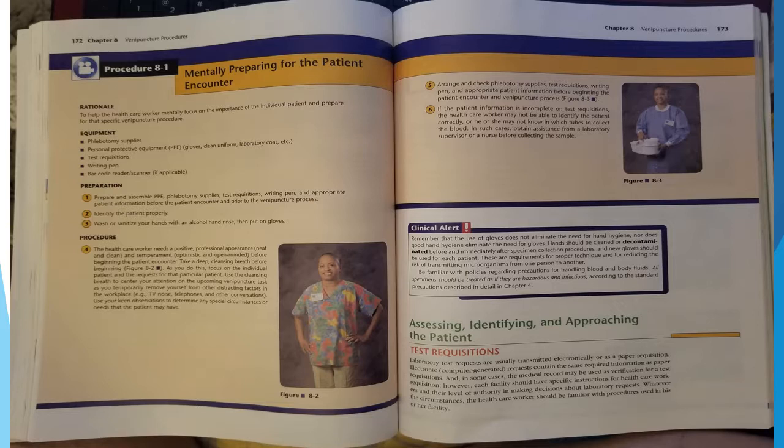Procedure. Step 4, the healthcare worker needs a positive professional appearance, neat and clean, and temperament, optimistic and open-minded. Before beginning the patient encounter, take a deep, cleansing breath before beginning.